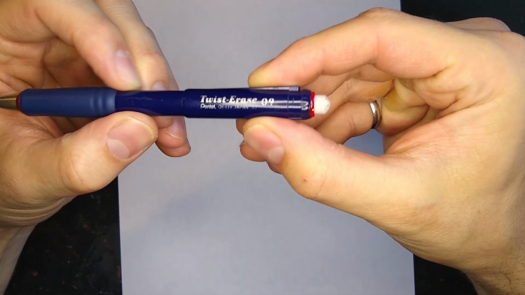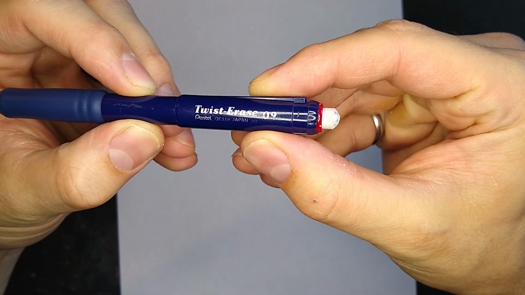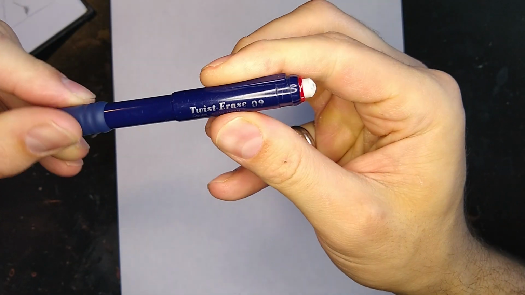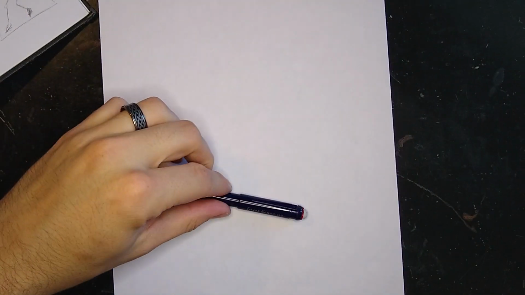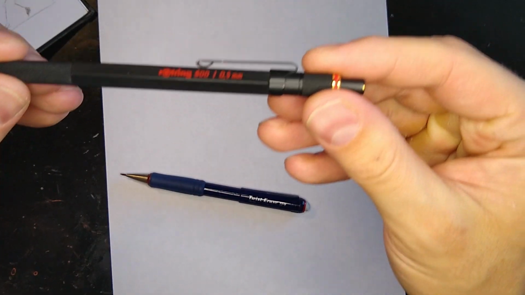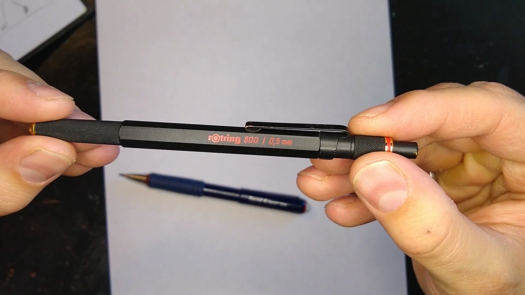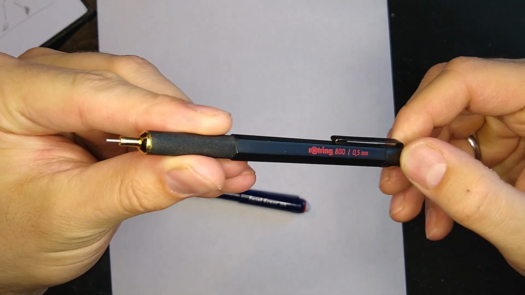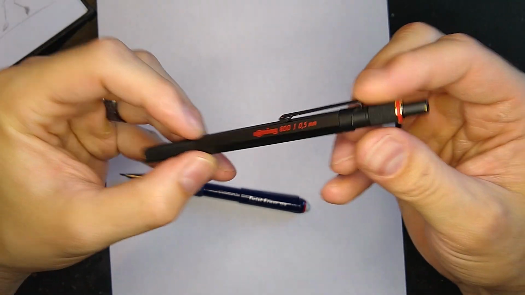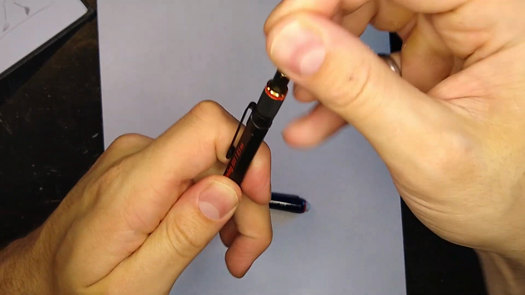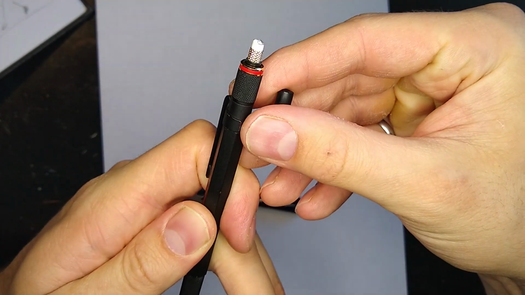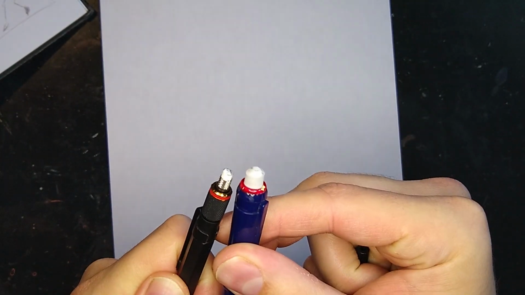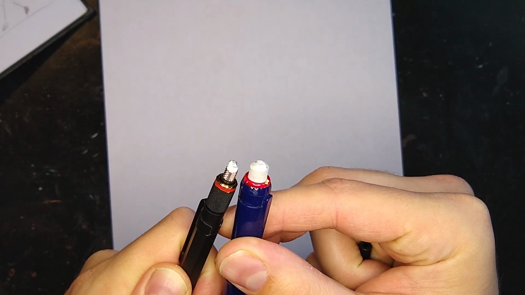So for this sketch, I'm going to use my 0.9 millimeter lead mechanical pencil. It's got a really large eraser. This is the 0.5 millimeter lead pencil that I was using for the thumbnails, and it's got a tiny, tiny eraser. Great for detail. But if you're trying to take out a lot of mistakes all at once, the bigger one is nice.